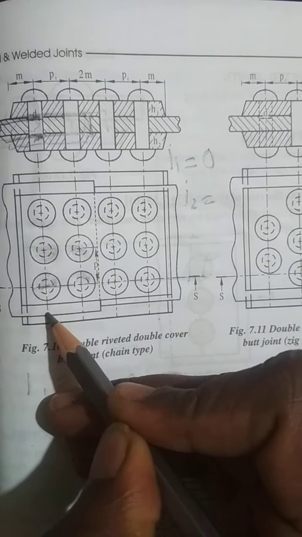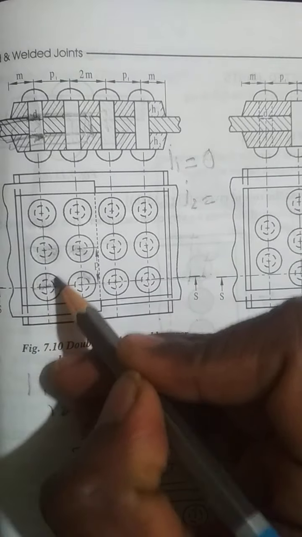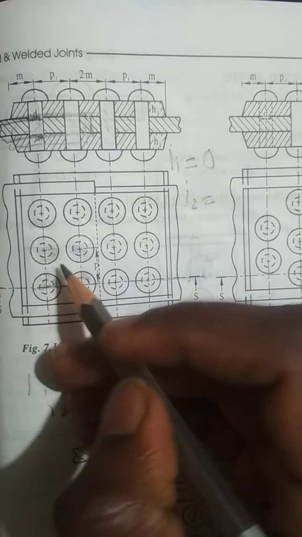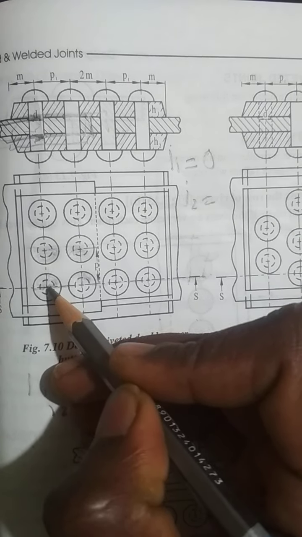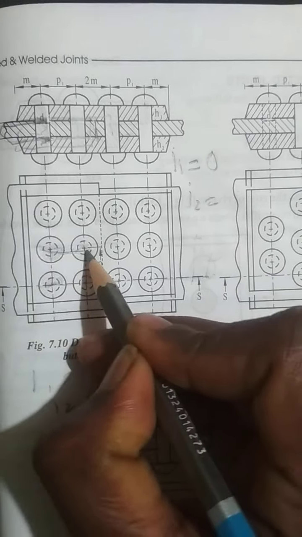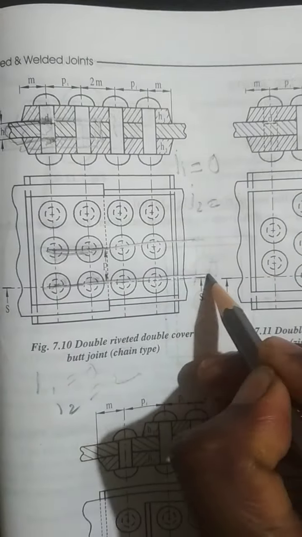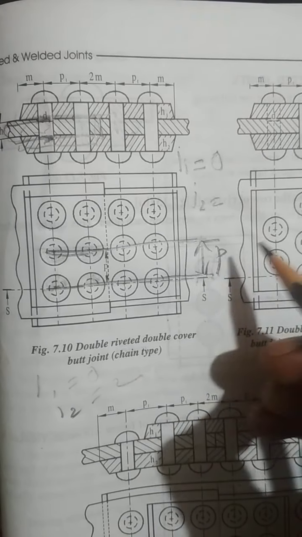Consider the first gauge line; then rivets 1, 2, 3 can be considered. Pitch means the distance between centers of adjacent rivets. This is the center of the first rivet, this is the second rivet. The distance between these two centers is known as pitch. This is known as longitudinal pitch P.